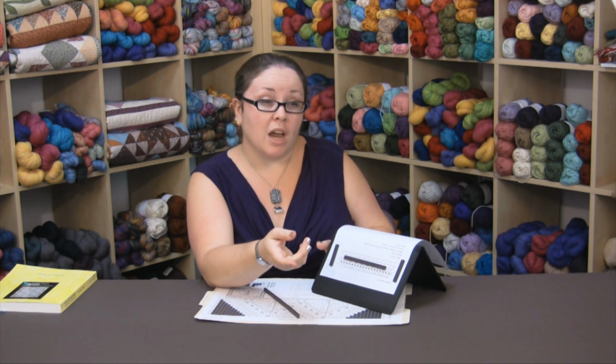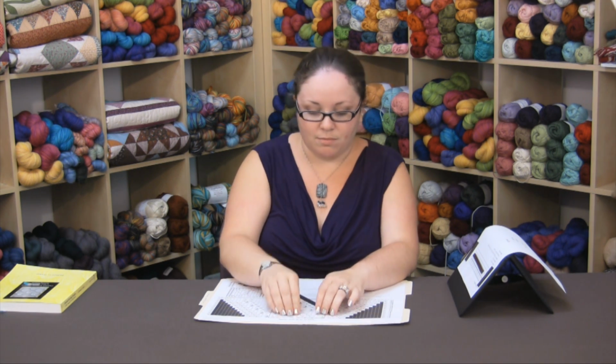Now, another great way that you can keep your place as well is removable tape. That's like brightly colored highlighter tape, and you can get it in the school supply section of office stores and things like that. If it is a chart you're going to use once, like in this case, this lace border chart, once you go around, you're done with that row, and so you just cross it on out and then move on to the next row, and you can keep your place that way.